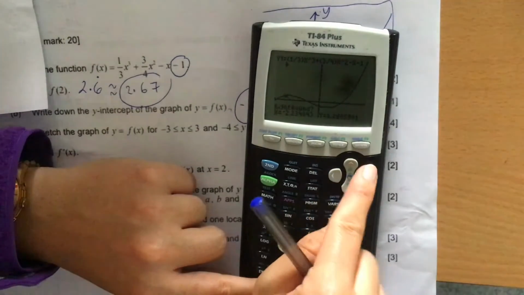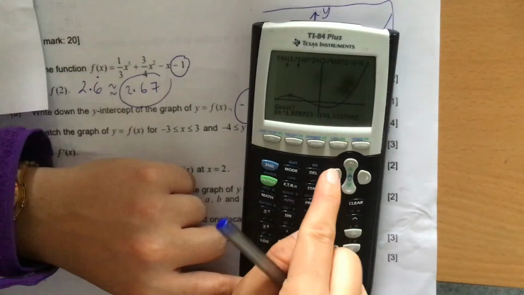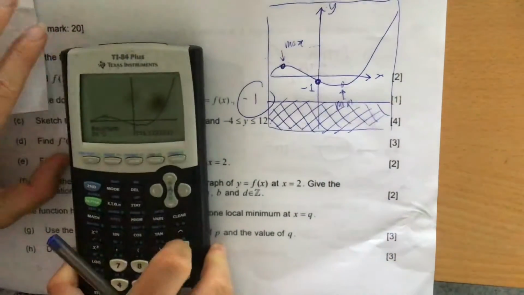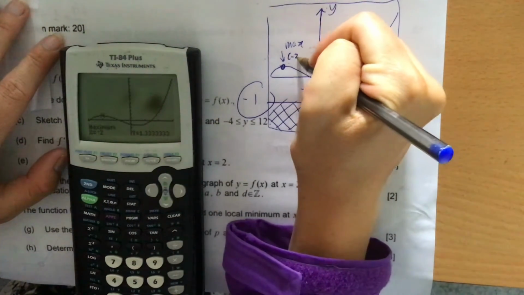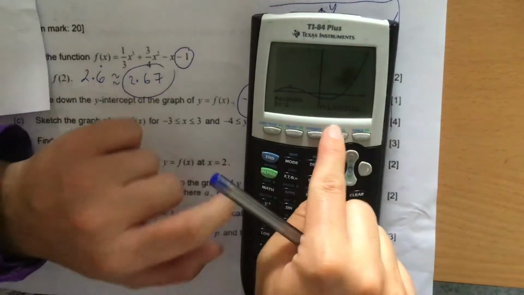Left bound's here. Right bound, centre. It says -2, 1.3 recurring. So what I would do on the diagram is label -2, 1.3 recurring. Now we're going to find the minimum.